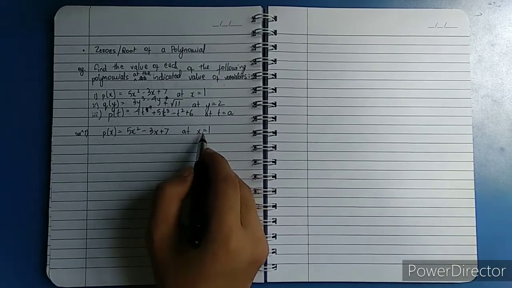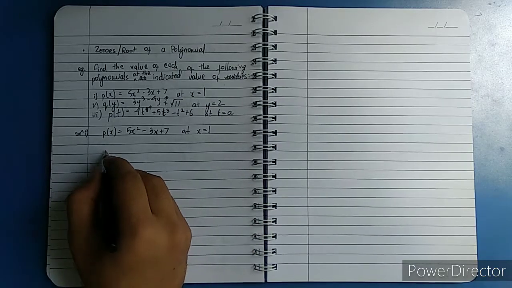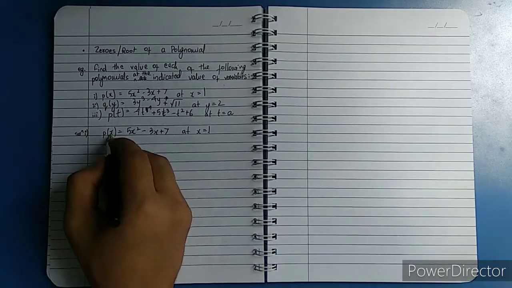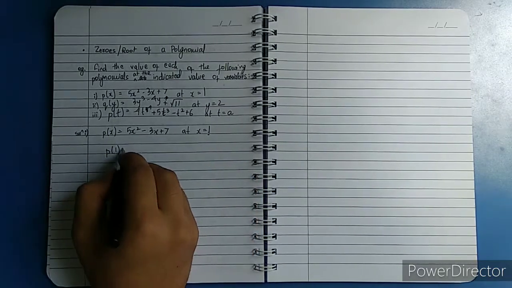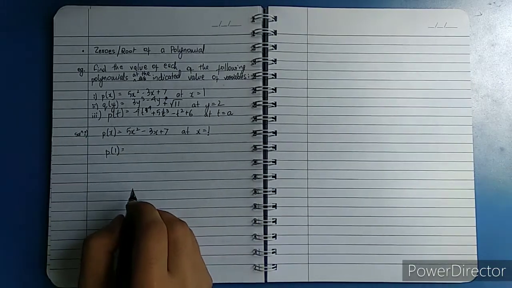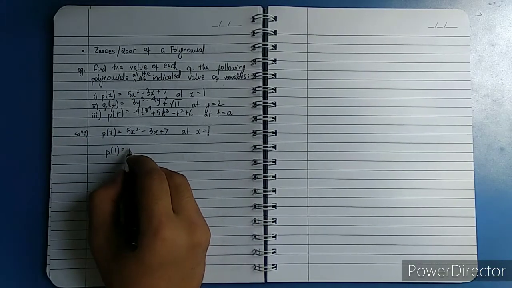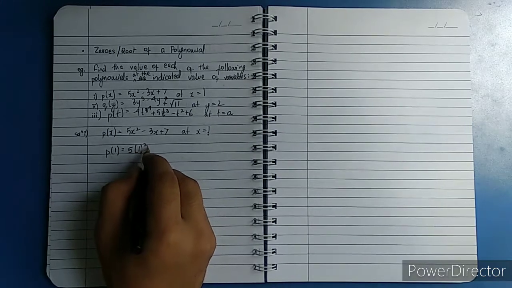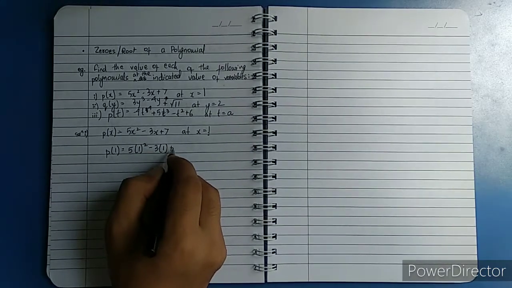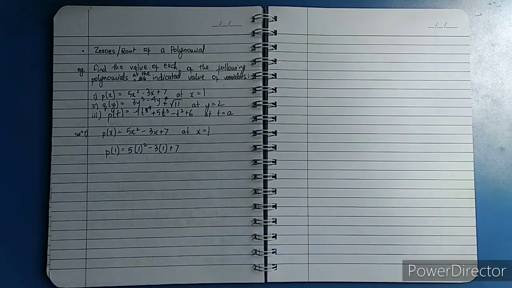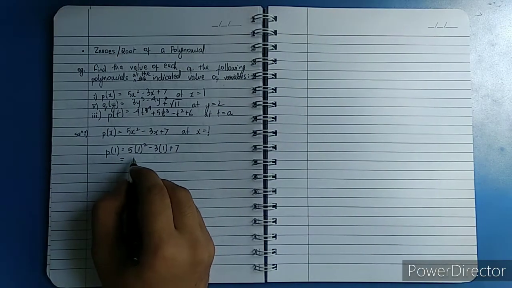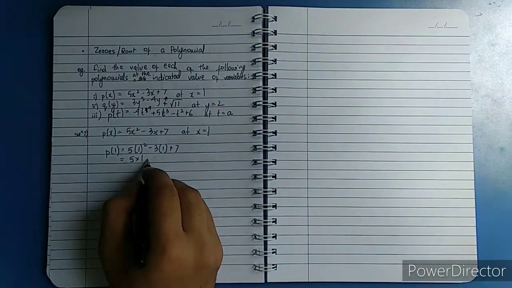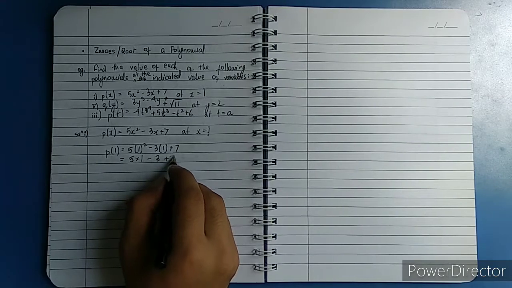1. So at x equals 1 means we need to find p of 1. We'll replace x with 1 everywhere. So 5 into 1 squared minus 3 into 1 plus 7. Wherever there is x, we just replace x with 1. So this becomes 5 into 1 squared is 1, minus 3 into 1 is 3, plus 7.